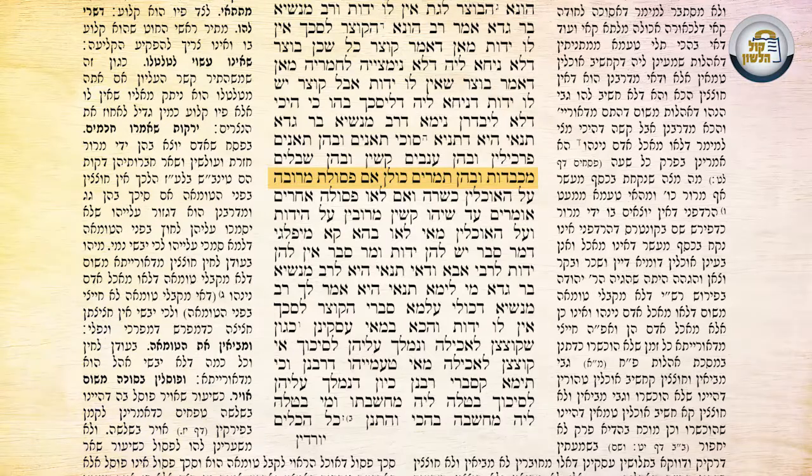Kulon, with regard to all of these, if the branch material, the non-edible part, is greater than the edible, it's suitable for schach. And if that's not the case, then you cannot use it as schach. Acherim omim, ad shehu kashin merubin al hayodos ve'al ha'ochlin.